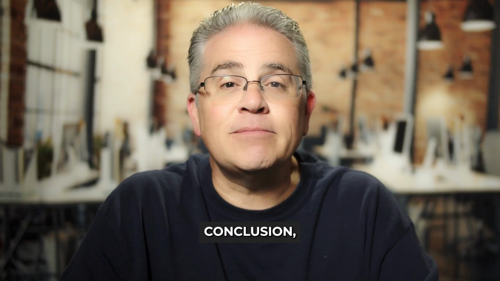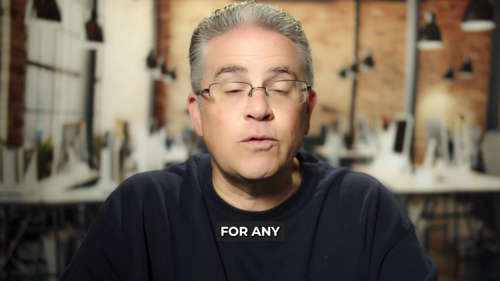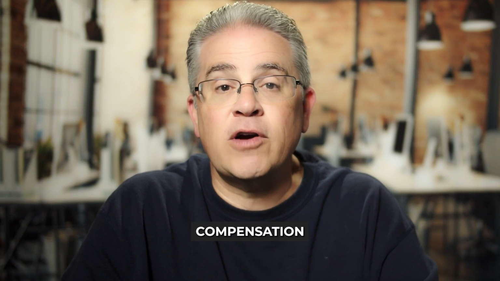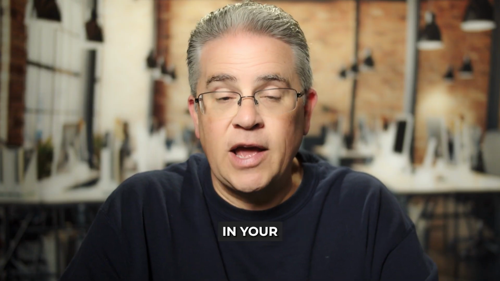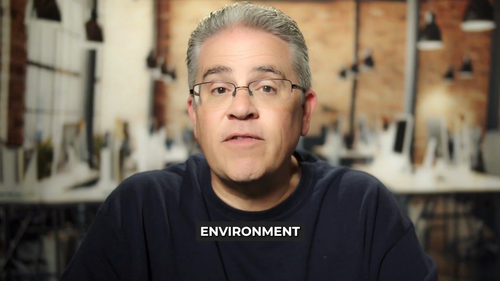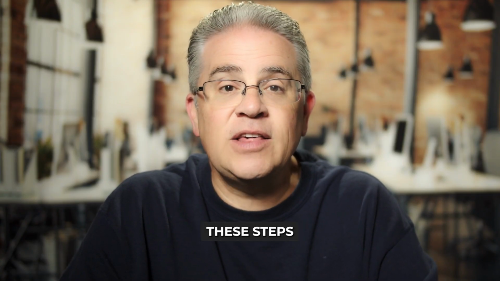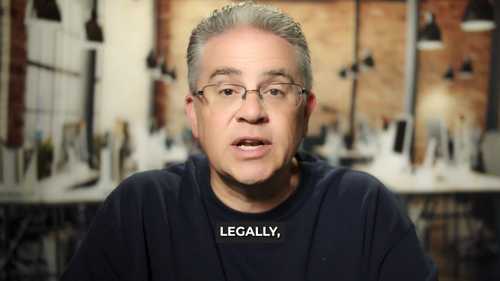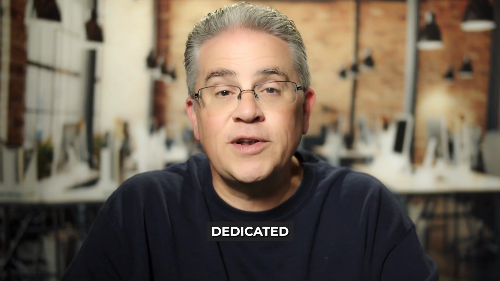In conclusion, understanding the difference between a pay equity analysis and an audit is crucial for any organization committed to fair compensation practices. Whether you're conducting an internal analysis or seeking an external audit, these efforts are vital in promoting equality and transparency in your workplace. By implementing these processes, companies can help create an inclusive environment where everyone is rewarded fairly for their contributions. Remember, taking these steps not only safeguards your organization legally, but also enhances its reputation and helps build a stronger, more dedicated workforce.